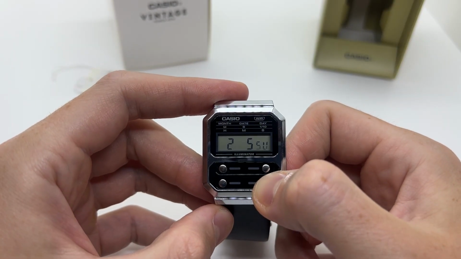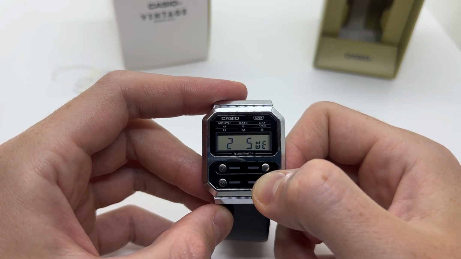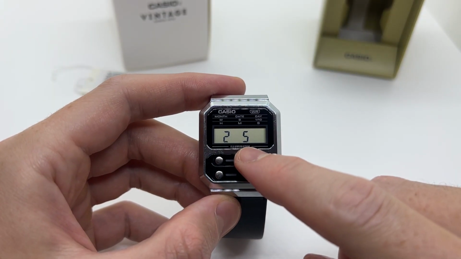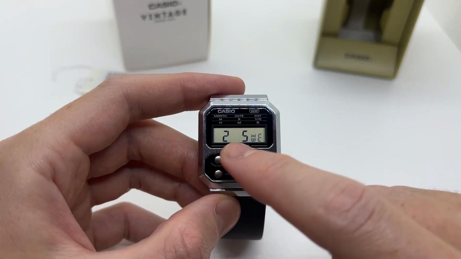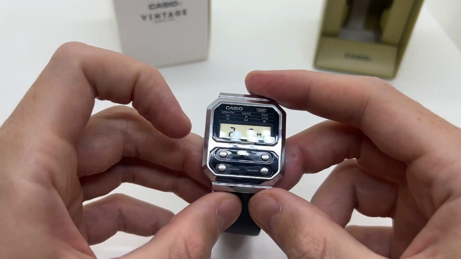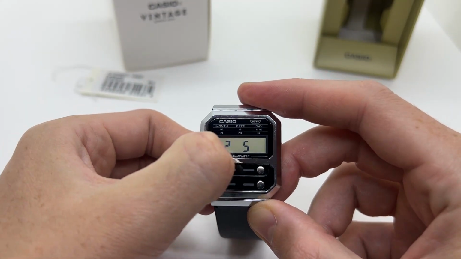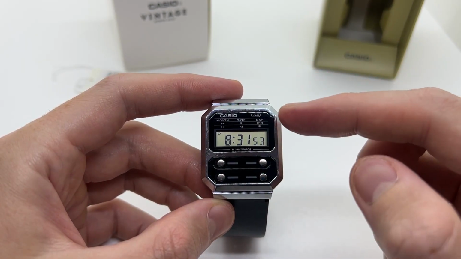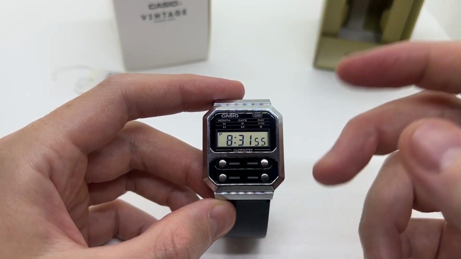button once again, and here I can also select the day of the week. So let's make it Wednesday. So we are on the 5th of February and it is going to be Wednesday. Now if you press the top left button once again, it is going to cycle back and we can do once again the seconds, the hours, the minutes, and so on.